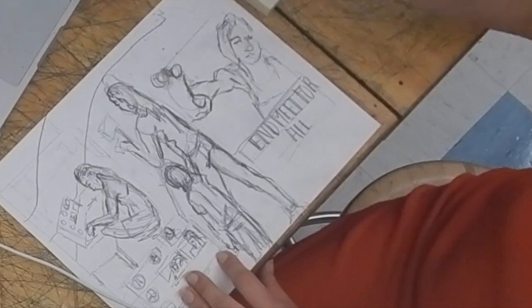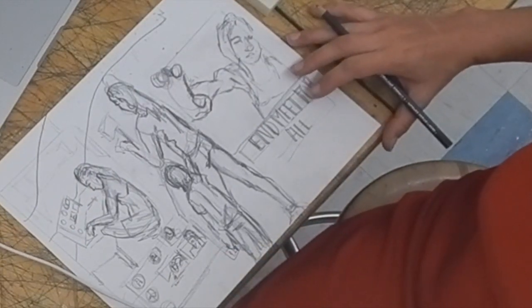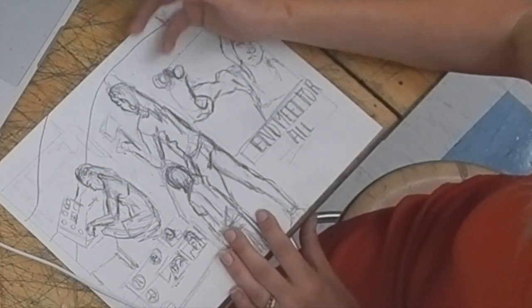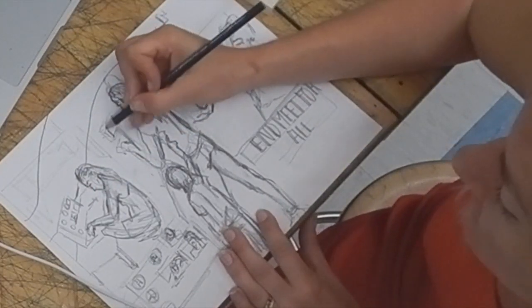You can do your title however you'd like. We'd actually spend a week working on title pages and what they look like. But this is a shorthand version of the project.